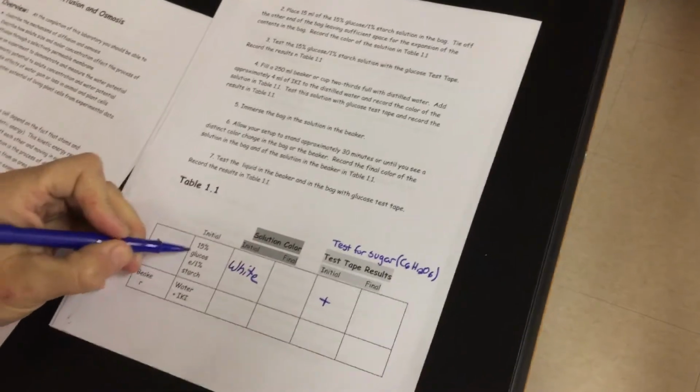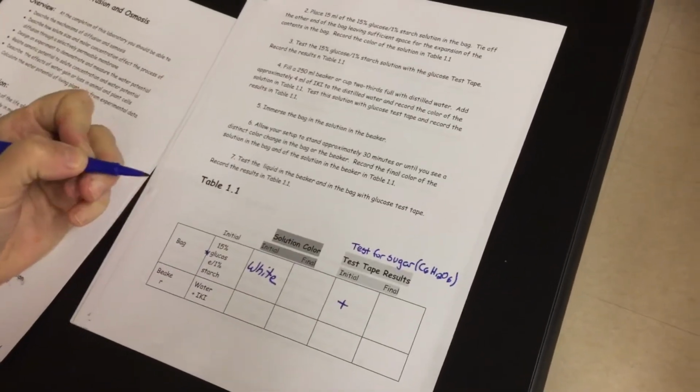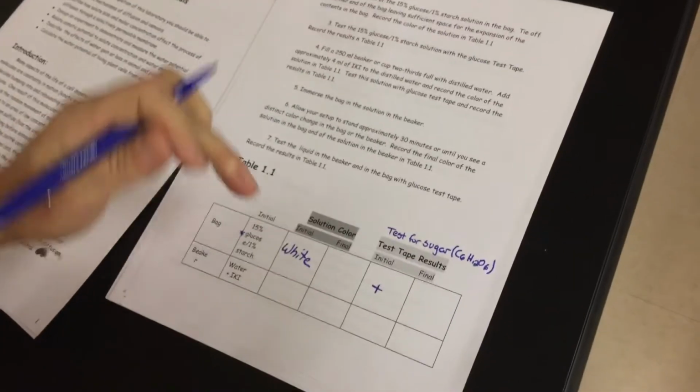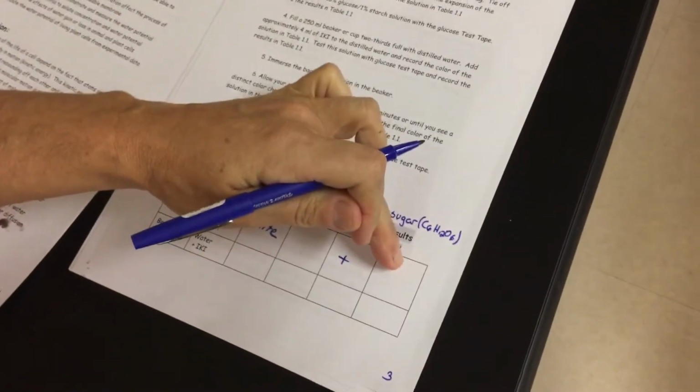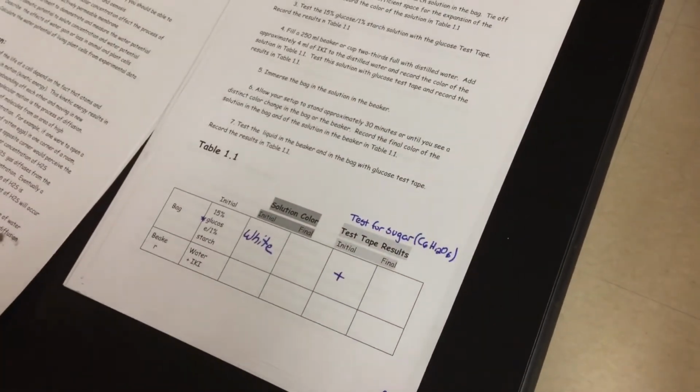Well, I just told you that there is glucose in it. That's your sugar. We're not doing final yet because we want to know, does glucose move? Is it going to be in the iodine? Is it still within the baggie?